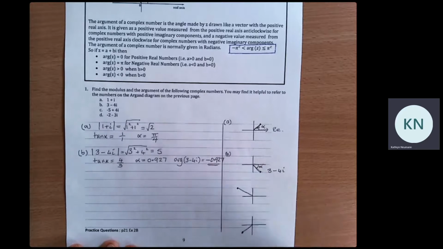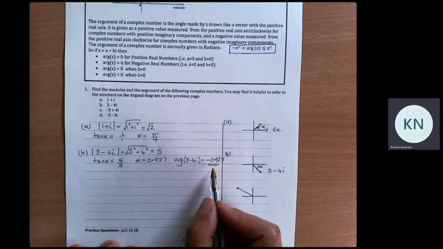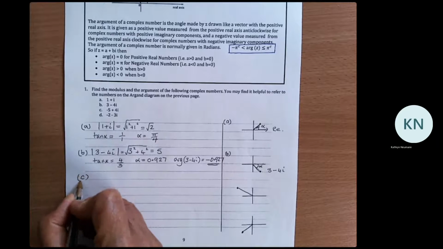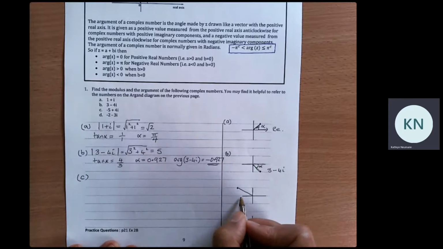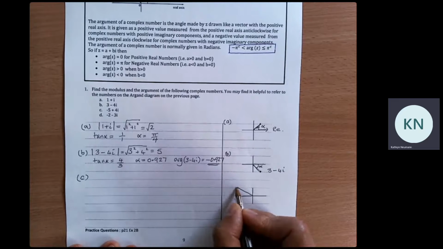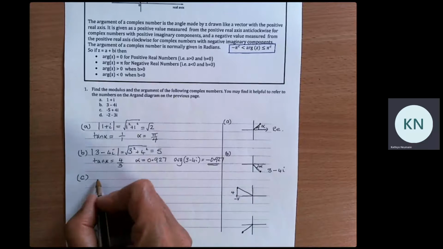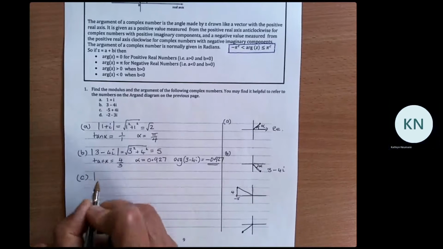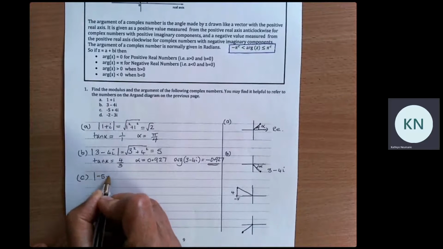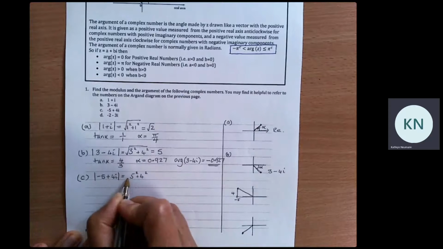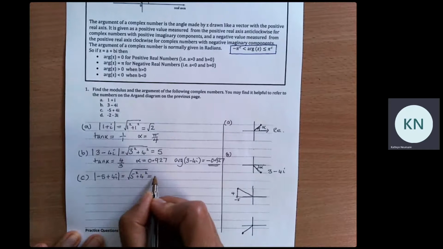And if you always draw a diagram for your complex numbers, even if it's just a little diagram like this, you can quickly see whether you're going to need a positive or a negative angle. For C, we are looking at minus 5 plus 4i. So that's this point here. So that is minus 5, and that distance there is 4. This distance here is 4. So if we want to find the modulus of this vector, the modulus of minus 5 plus 4i is equal to 5 squared plus 4 squared, square rooted, and that is equal to the square root of 41.